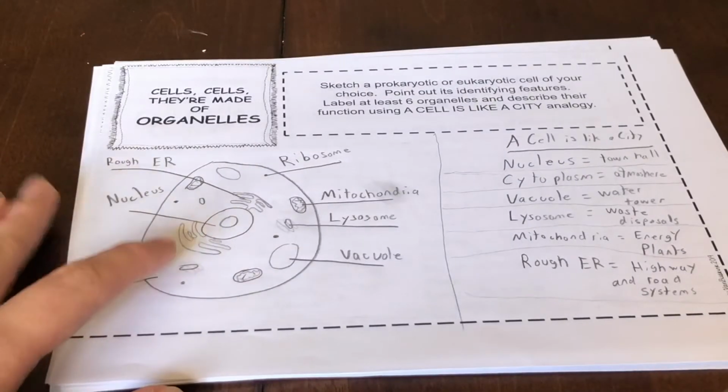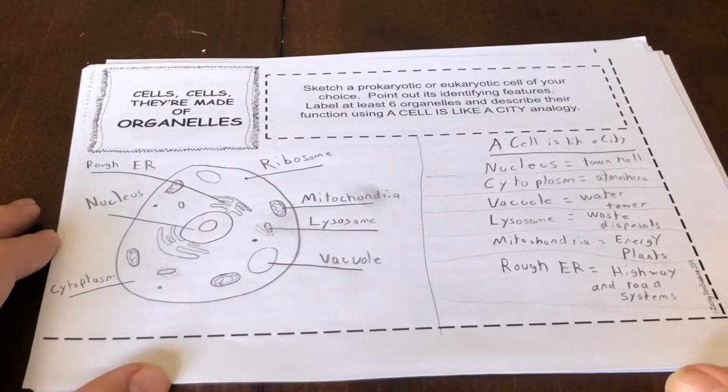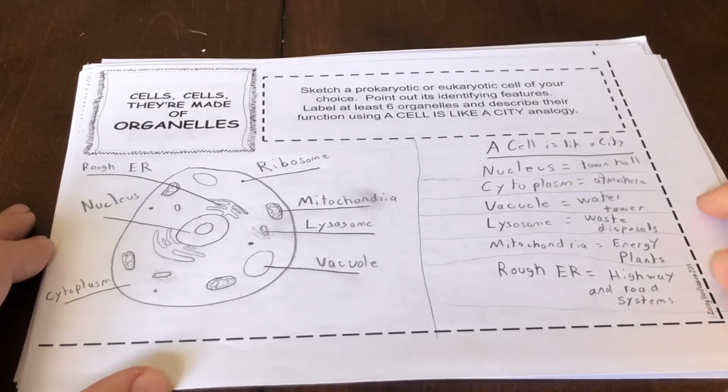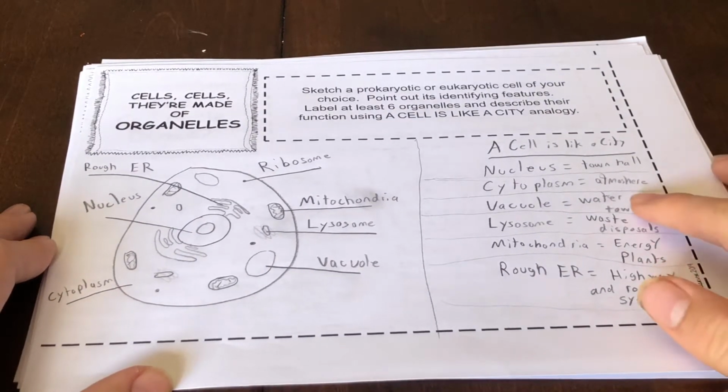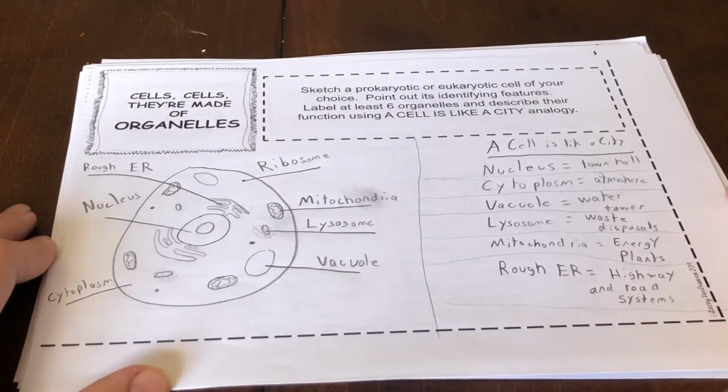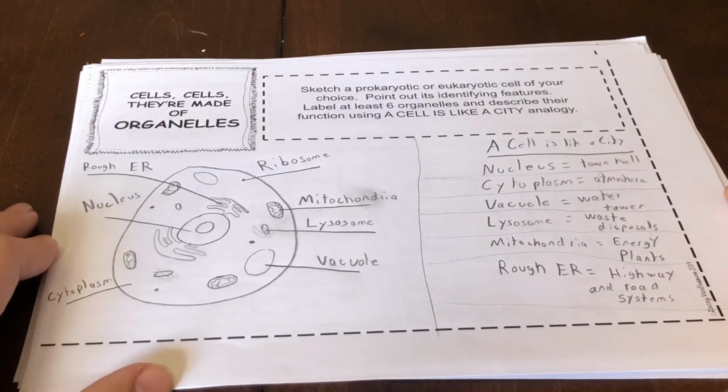This is a eukaryotic cell, and it is like a city because the nucleus is like the town hall, the cytoplasm is like the atmosphere, the vacuole is like the water tower. The lysosomes are like the waste disposals, the mitochondria is like the energy plants, and the rough endoplasmic reticulum is like the highway and the road systems.